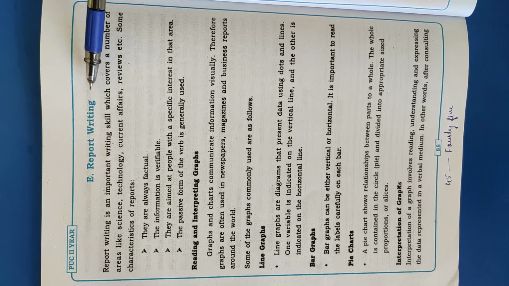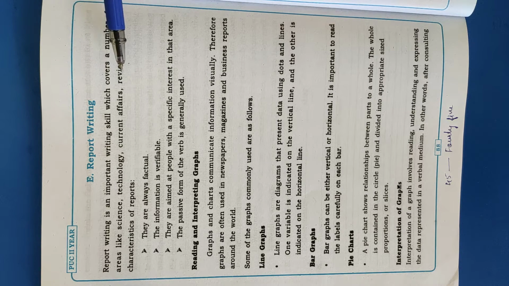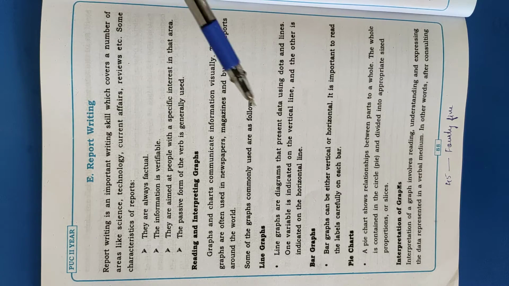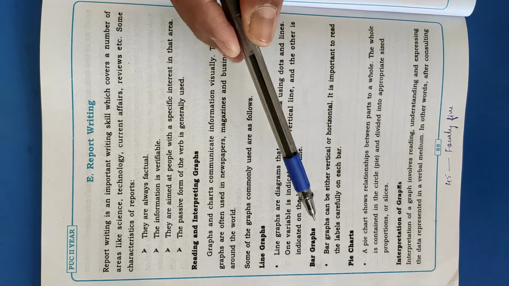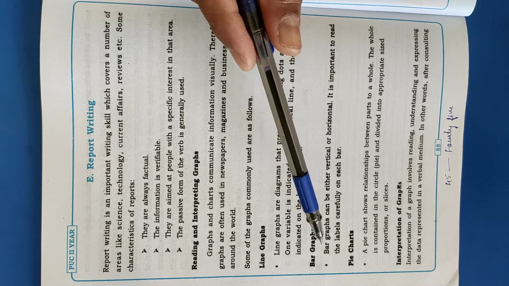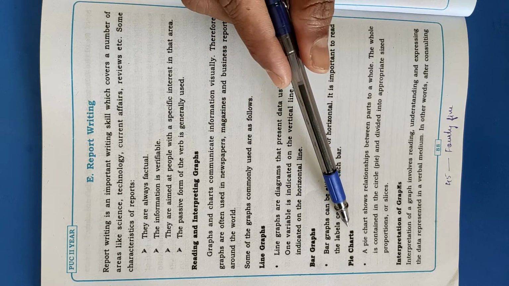It carries 5 marks. Report writing means you are reporting, explaining and narrating about something which is given in the diagram. Okay, in the question, you will find one diagram. The diagram may be in the shape of a line graph, a bar graph, or a pie chart.